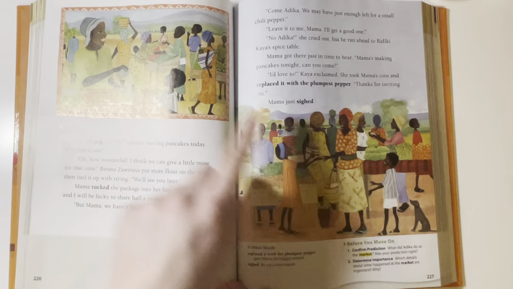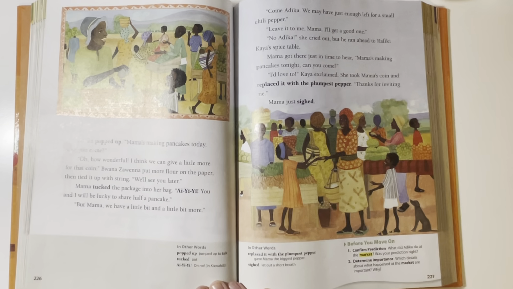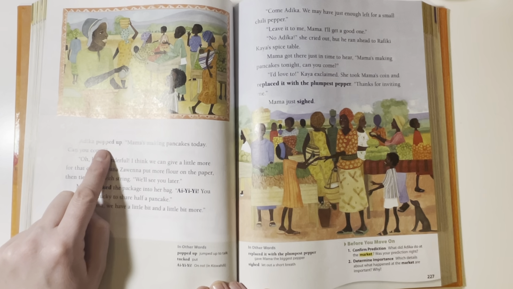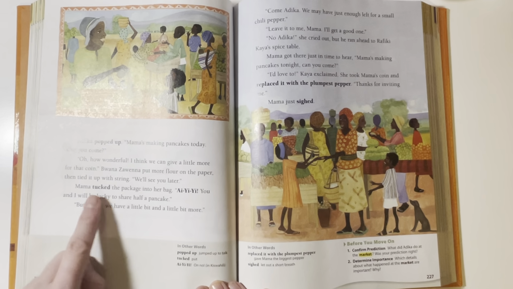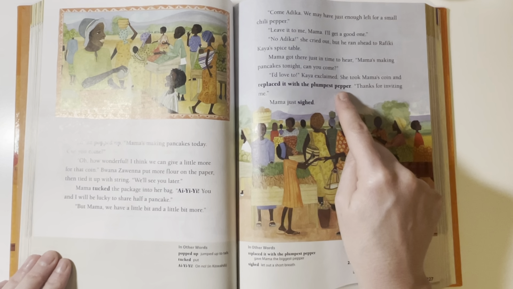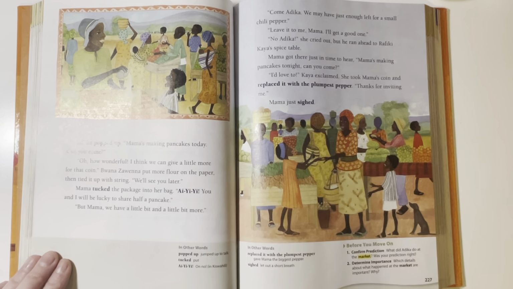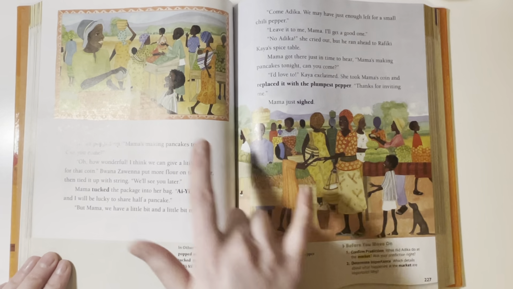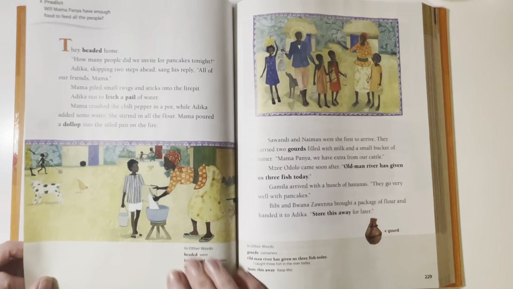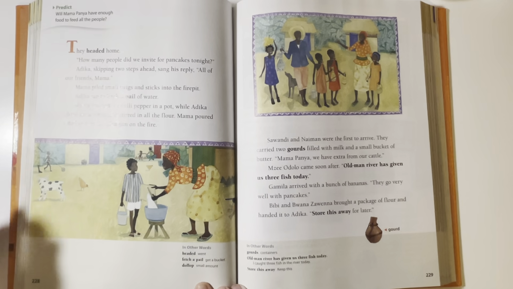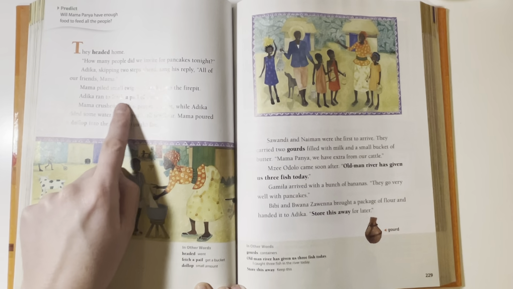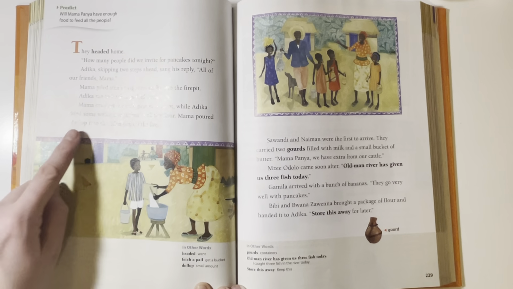Then here are the illustrations on this page, and some of our bolded text is popped up, and tucked. Replaced it with the plumpest pepper and sighed. So look at those illustrations. You can kind of make some predictions about what it is they're doing. Then on this page, headed, fetch a pail. You've probably heard that before. Look at the whole thing, fetch a pail of water. You probably know what that means.